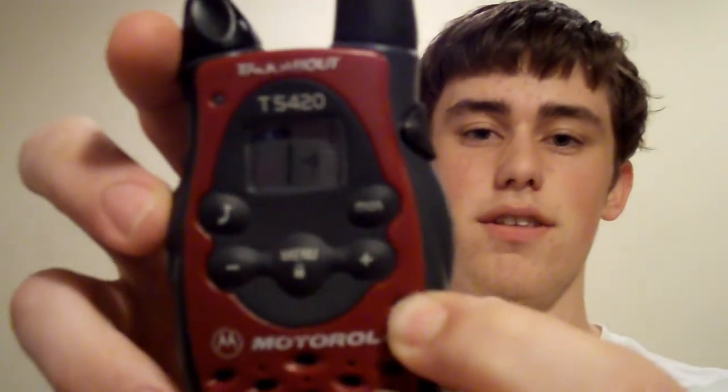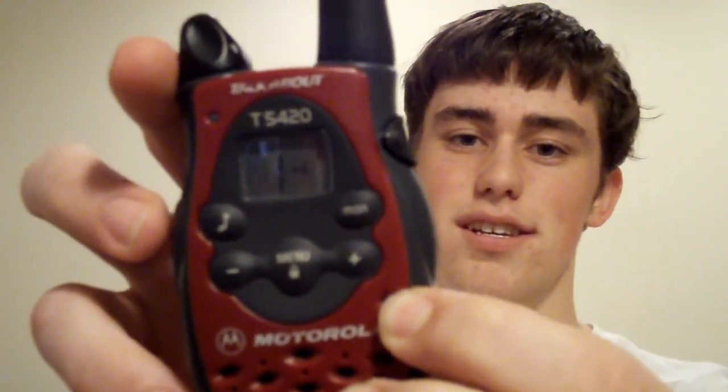The first part we're going to talk about on a walkie-talkie is the microphone. The microphone is the part of the walkie-talkie that hears and interprets the sound waves that come out of everyone's mouth. This part right here is the microphone. That is where all the magic happens.